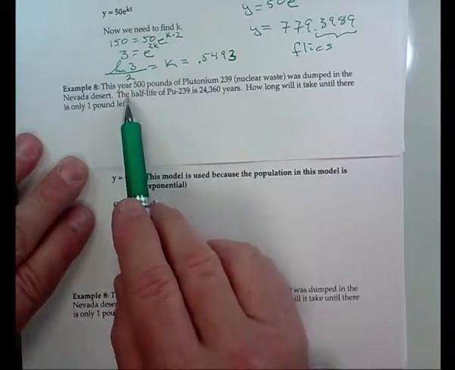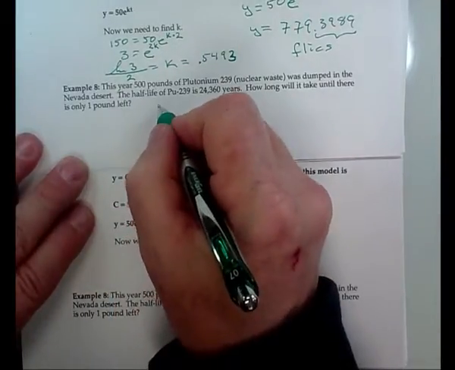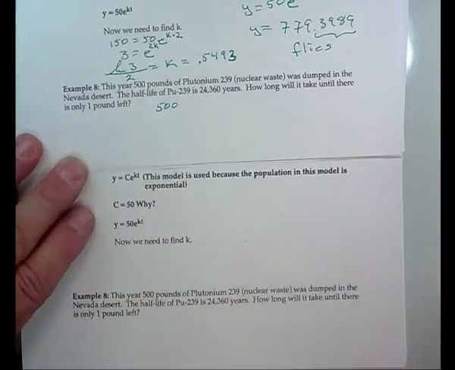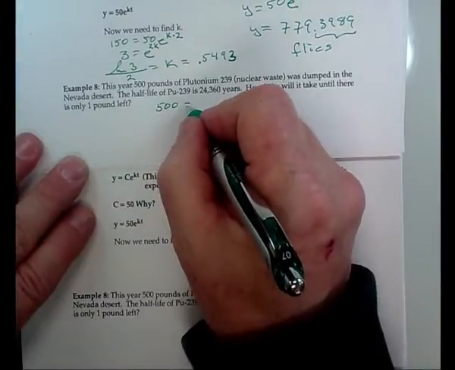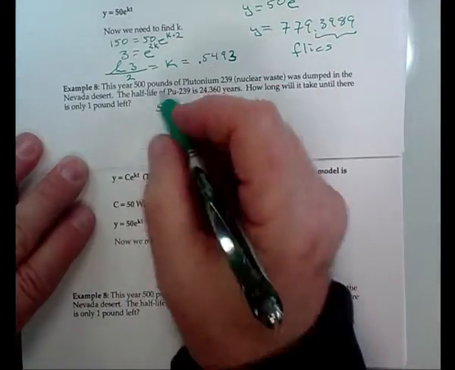Alrighty. So, what is 500? It's got to be what? Sawyer, what's it got to be? This year we have 500 pounds of plutonium, and we dumped it in the Nevada desert. We just put it there. That's got to be C. The half-life.